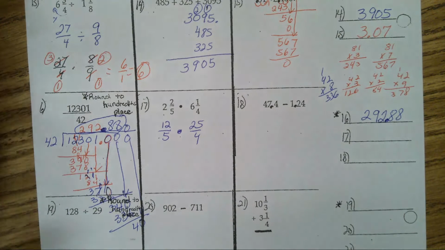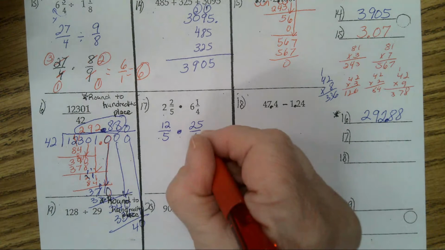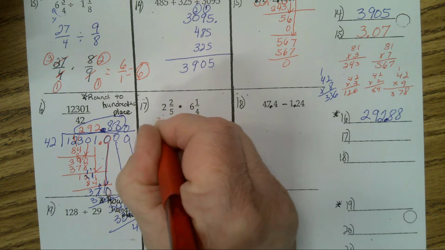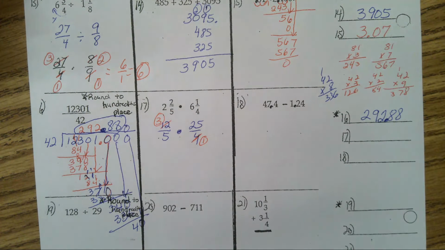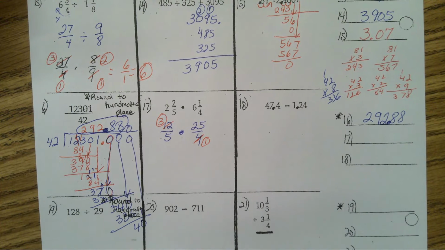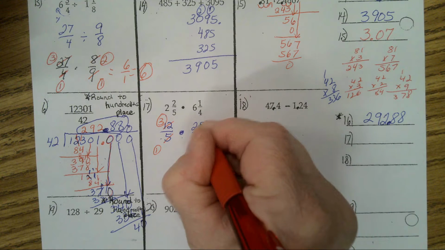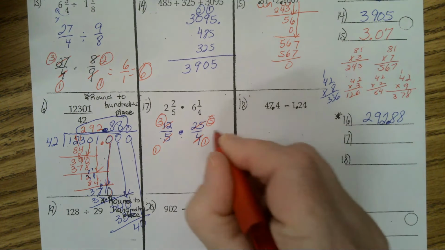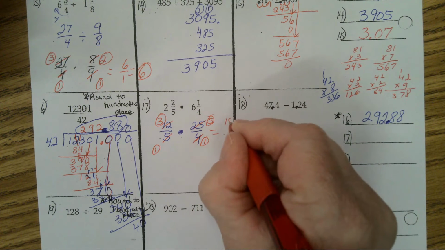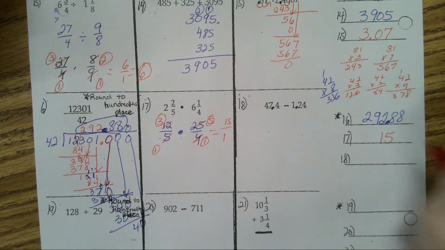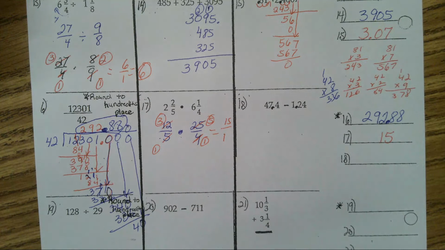Oh, does anyone see a shortcut before we multiply? Aiden? 4 and 12. 4 divides 4 once. 4 divides 12 3 times. What's the other shortcut in here? Yes. Right, 5 divides 5 once. 5 divides 25 5 times. Now this is an easy problem. 3 times 5 is 15. 1 times 1 is 1. The answer, 15. Everyone can do that now, can't you?